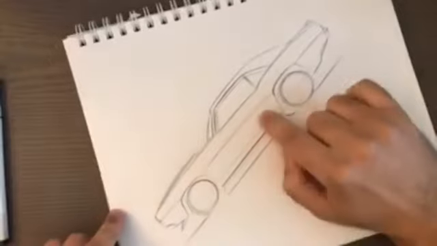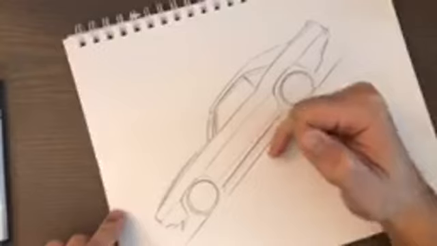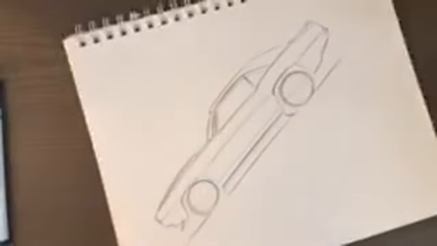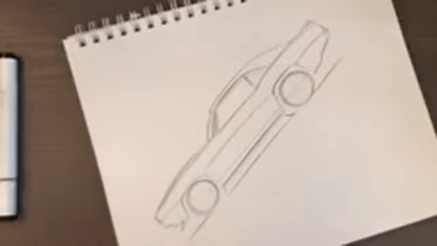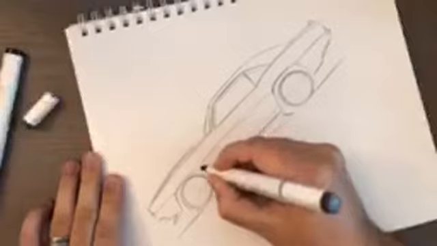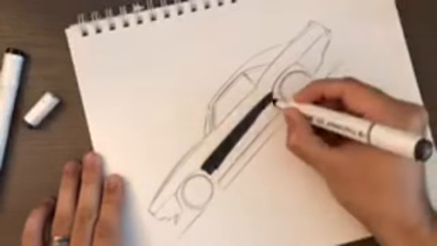That means that the area below this line is going to be the ground, the reflection of the horizon. So that's going to be dark, which is why I'm going to start with the cool gray 8 for that one. Just go over it. Don't really think too much.